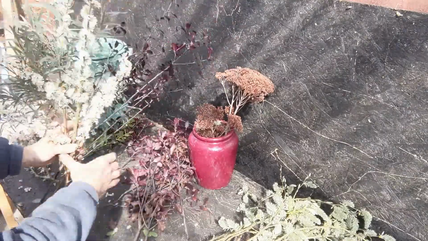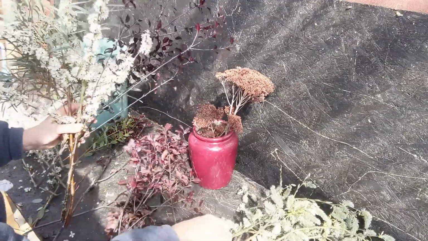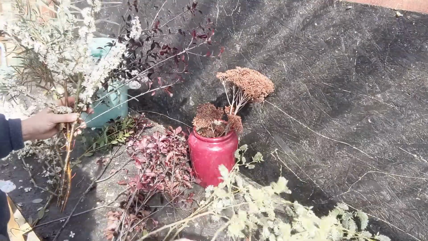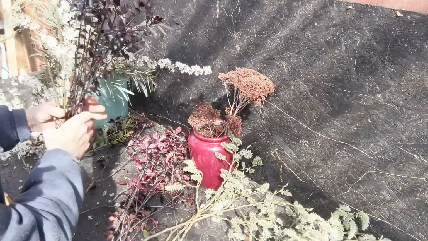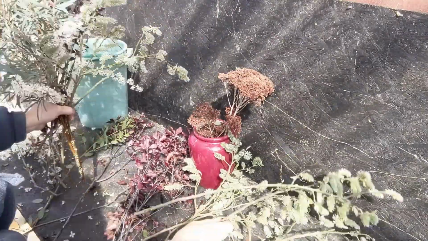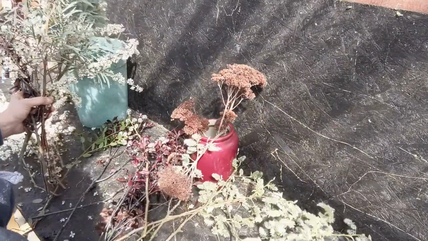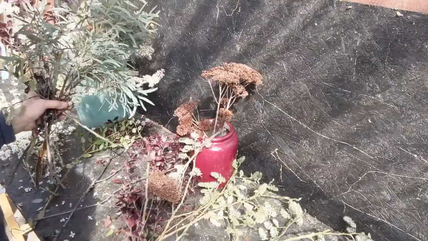pittosporum there. And it's a good idea to keep cutting it, to keep the young growth. It won't grow back from old wood, so it's quite a good idea to keep chopping it back so that you've got nice material to keep picking. So okay, this is the idea anyway.